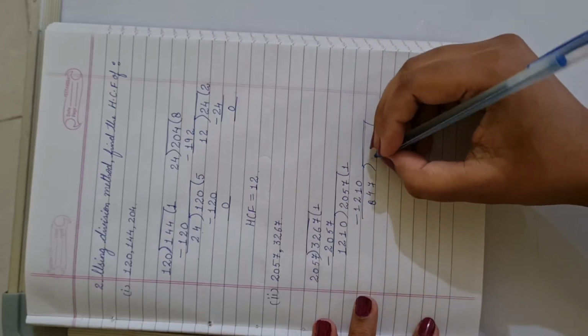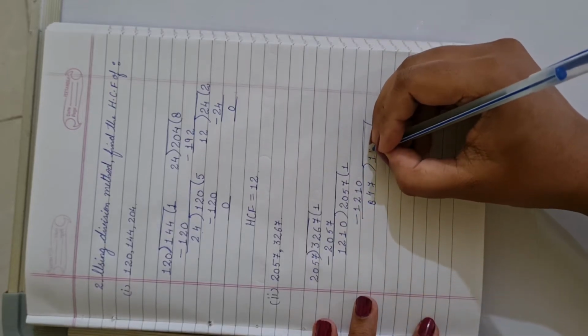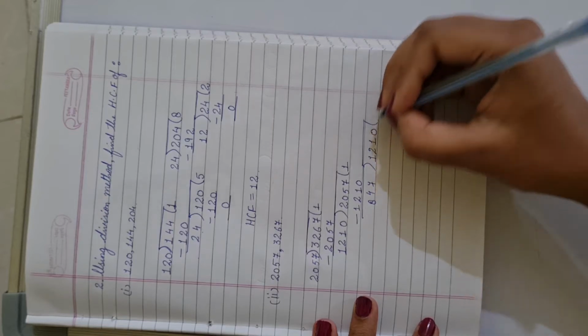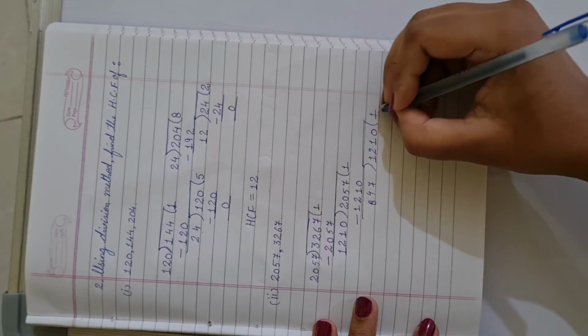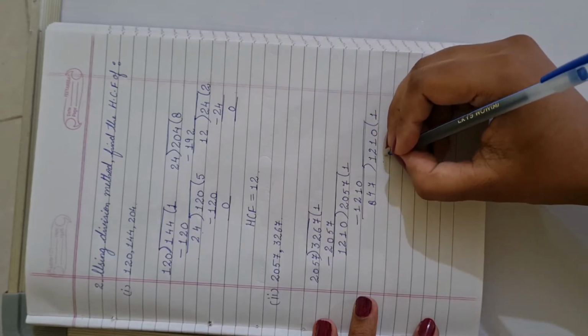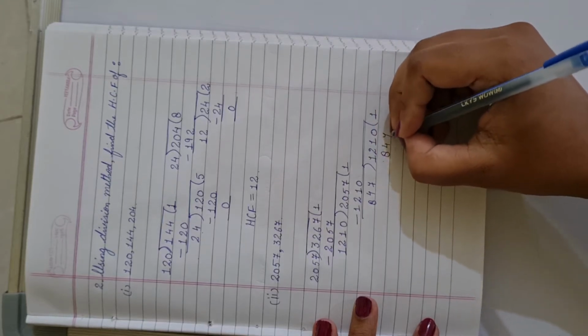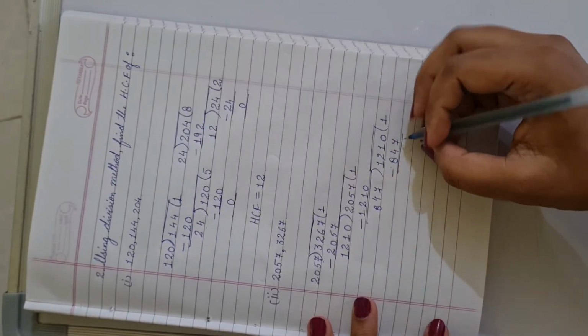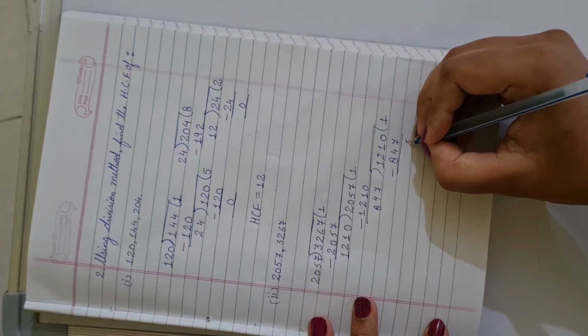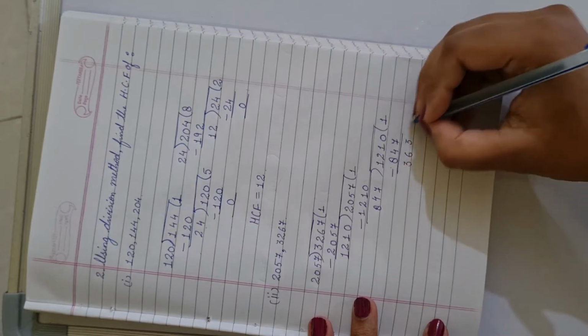Now take the divisor again. 1210 by 847, you will take again one time. This will be 847. Subtract the numbers, you will get 363.